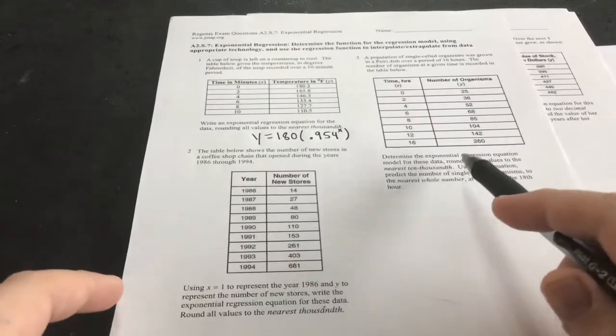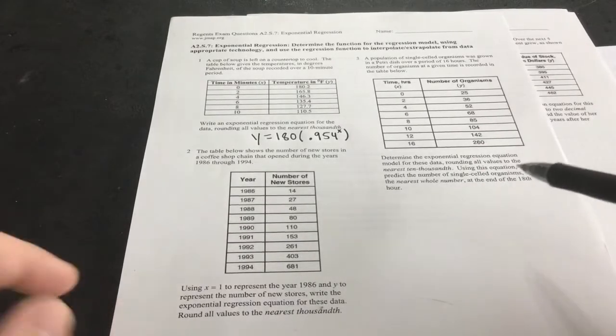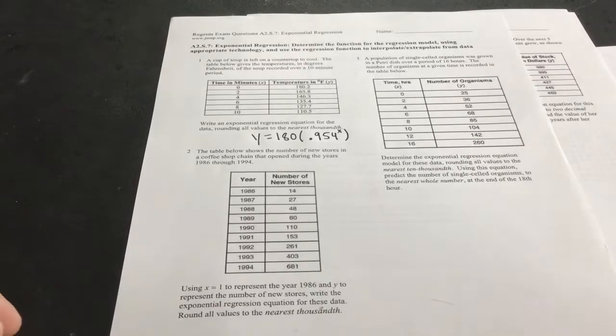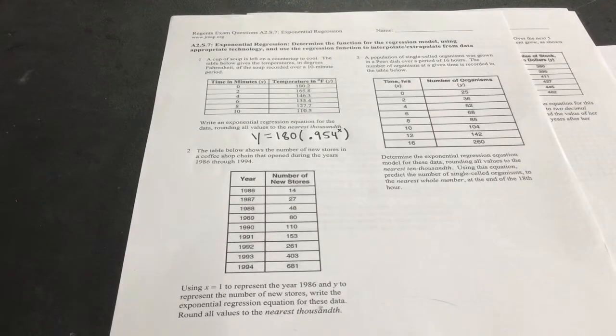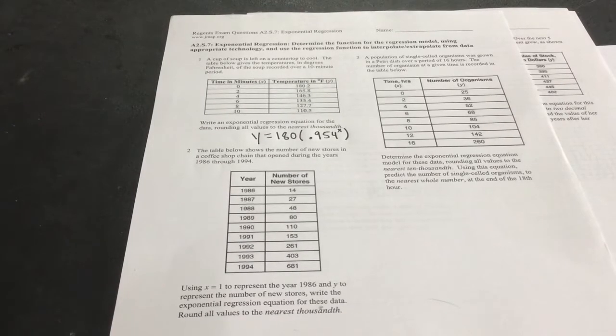So taking a look at number 3 here, I know I had mentioned you guys can do this one, but I just saw that it actually asked something at the end of the problem that I really like and I want us to do. So we're going to do this one as a group. It says a population of single-celled organisms was grown in a petri dish over a period of 16 hours. The number of organisms at a given time is recorded on the table below. Determine the exponential regression equation model for the data, and using this equation, predict the number of single-celled organisms to the nearest whole number at the end of the 18th hour.